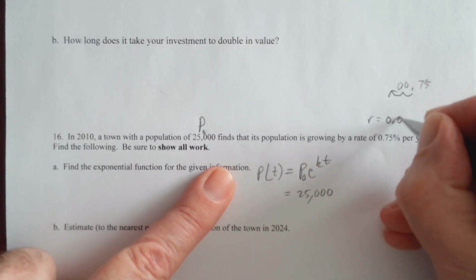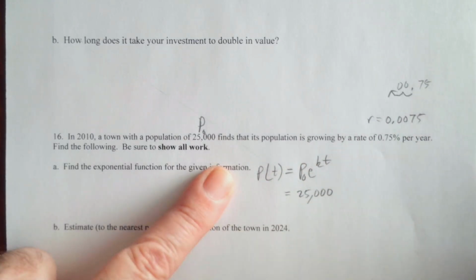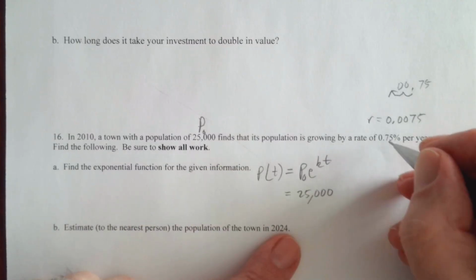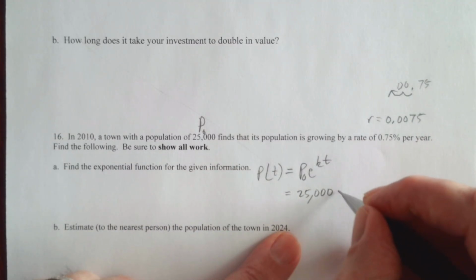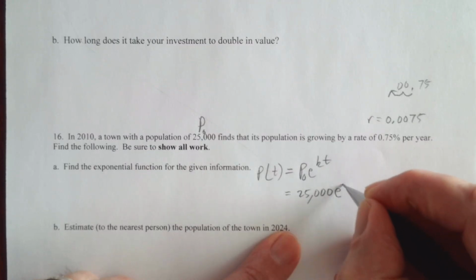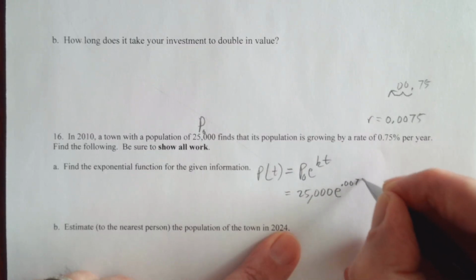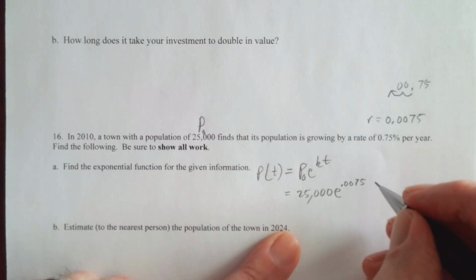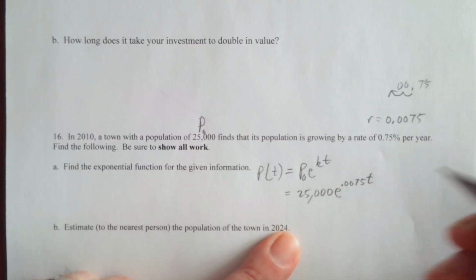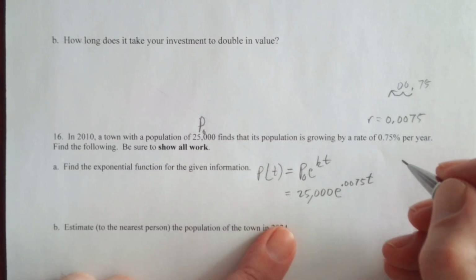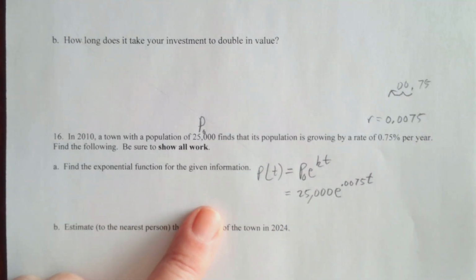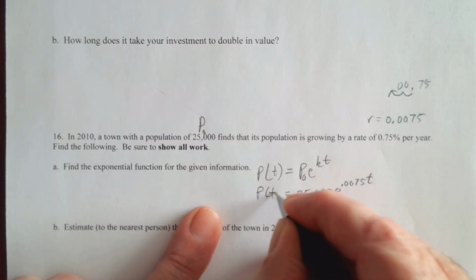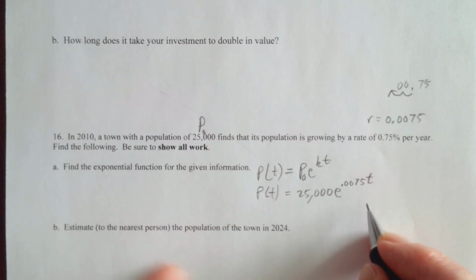It's 0.0075. Be careful when you write your percent as a decimal. Move that decimal 2 to the left. So this is times e to the 0.0075, and then t we don't have here. We're just writing the population function, or the exponential function, which is called a population function. So P of t is equal to this function here.